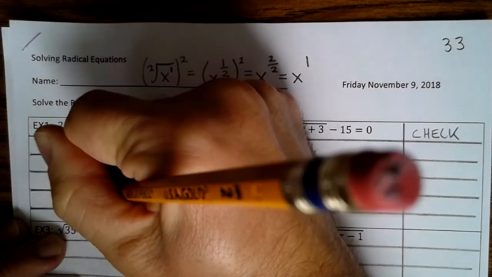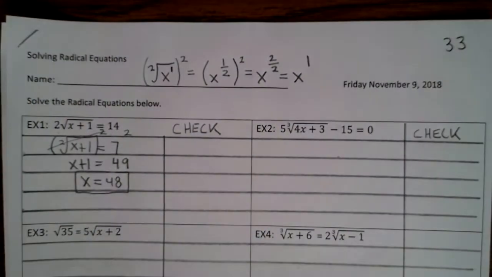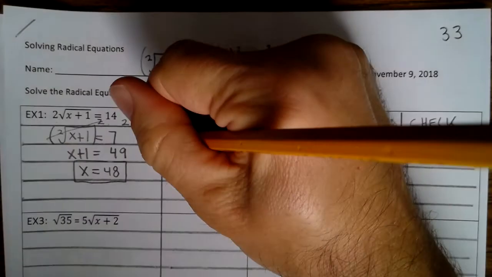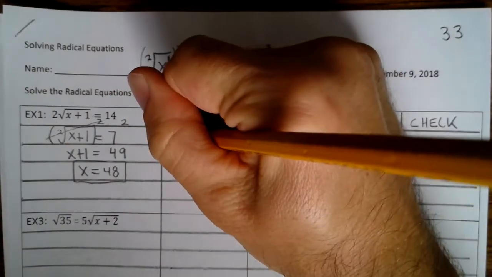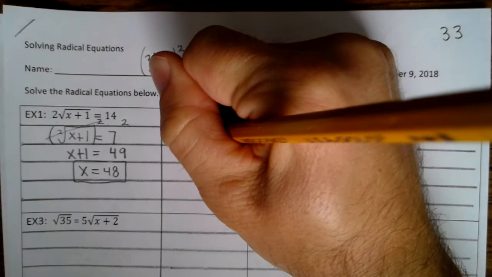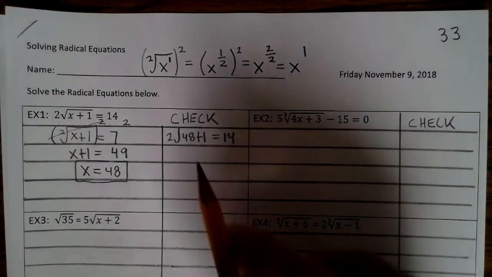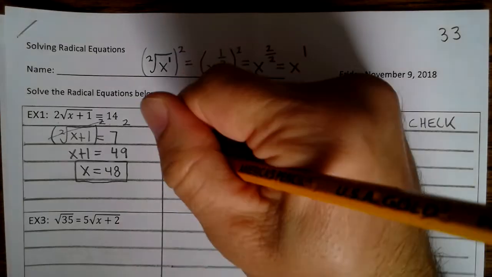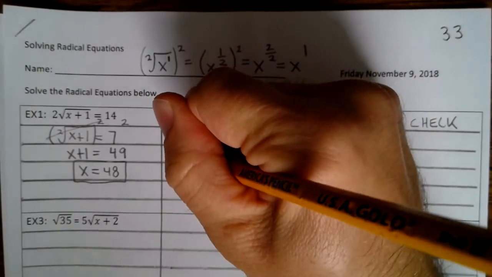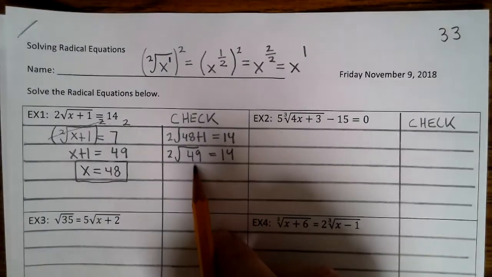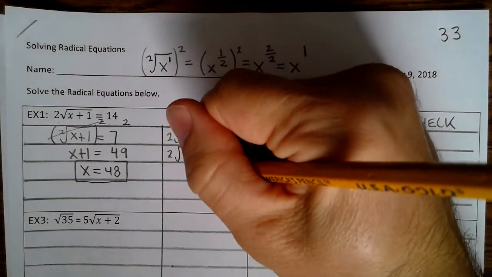Now, once you have that, you plug the number back in and check. So that's 2 square root of 48 plus 1 equals 14. Well, 48 plus 1 is 49, so that's 2 times the square root of 49 equals 14. The square root of 49 is 7, times 2 is 14, equals 14, so it checks.